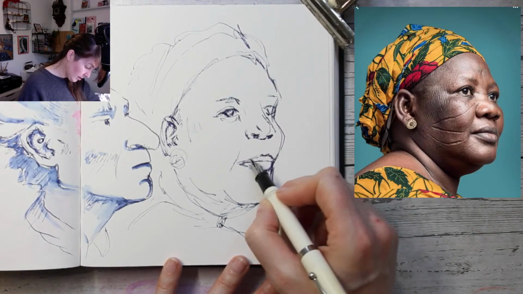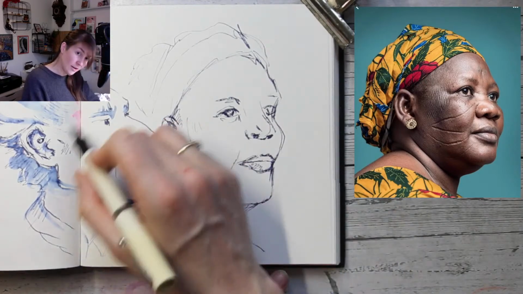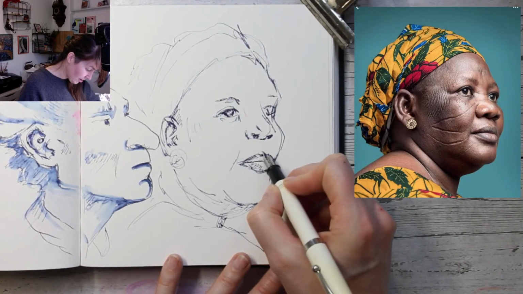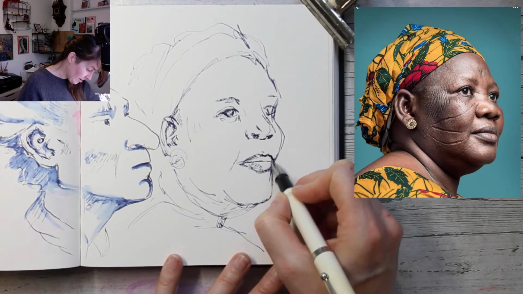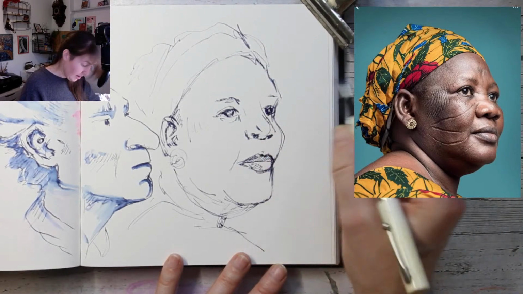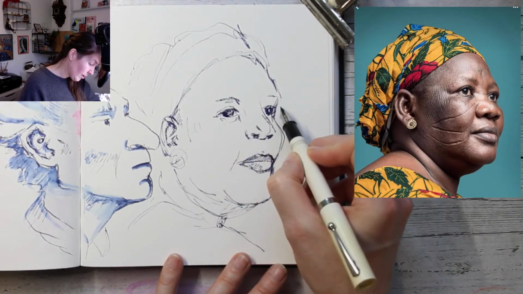I think this is a harder face. I find drawing these older men much easier than drawing women. For some reason, I think it also depends on what you're used to, doesn't it?